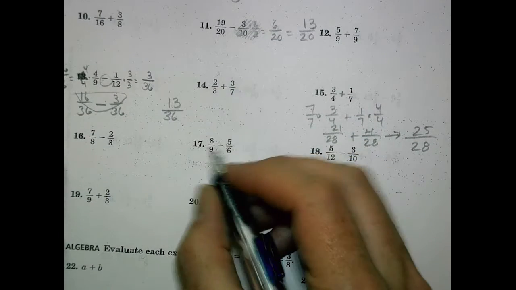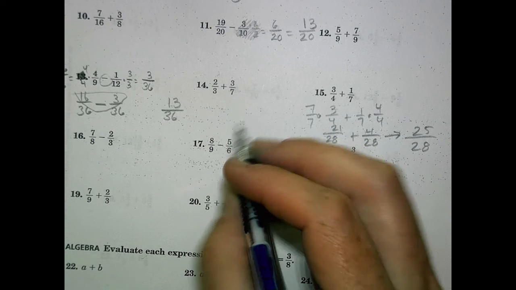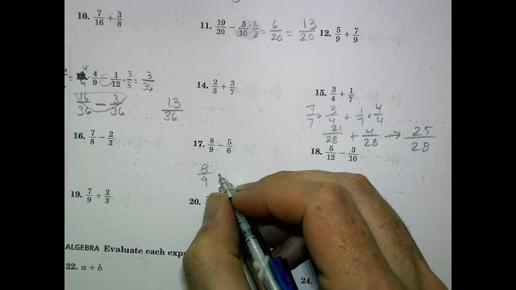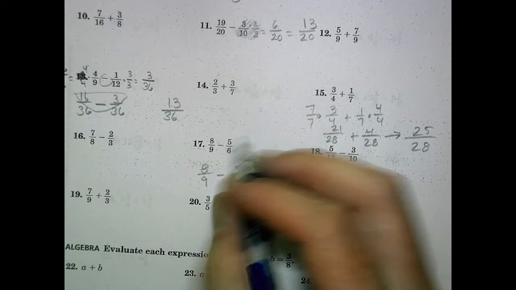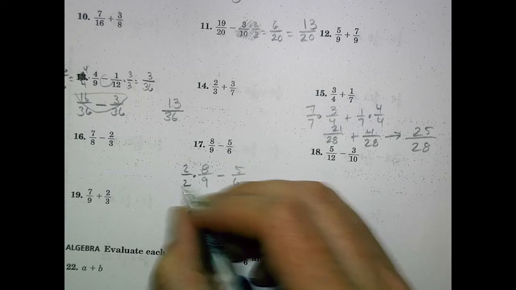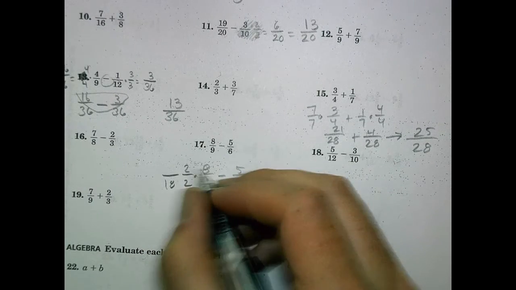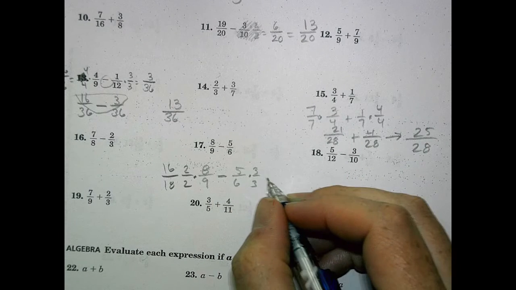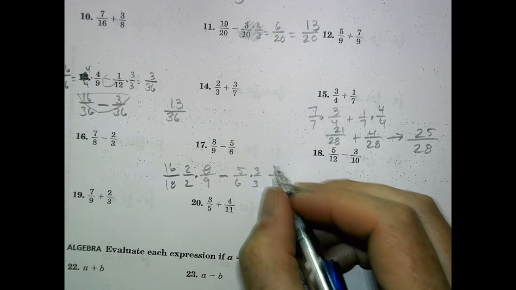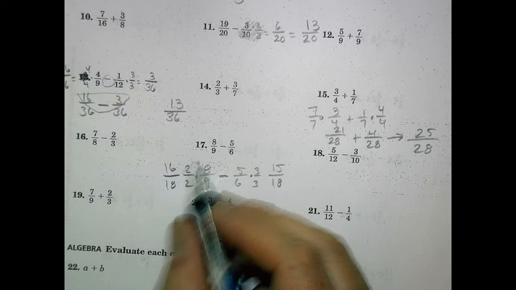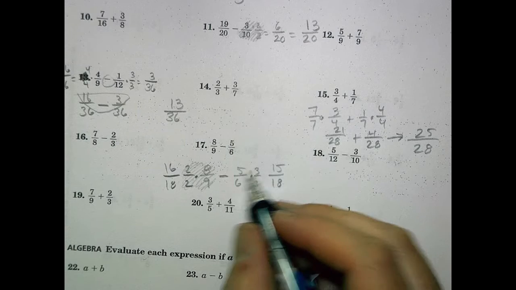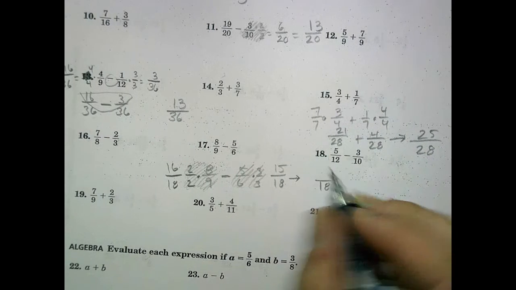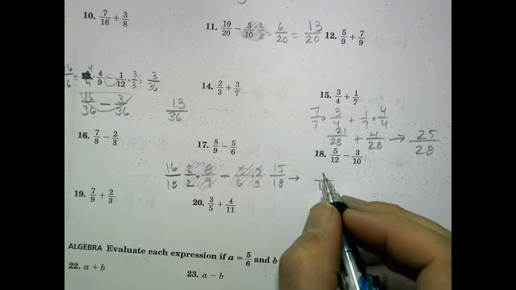Number 17, common denominator between 9 and 6. All right, in that case here, it's going to be 18. All right, so let's write this out here. If I multiply this by 2 over 2, that becomes 18. 8 times 2 is 16. Over here, it's 3 over 3. 6 times 3 is 18, and 5 times 3 is 15. So I'm going to ignore the stuff I started with, and now I have a common denominator of 18, and I have 16 minus 15, which is 1.